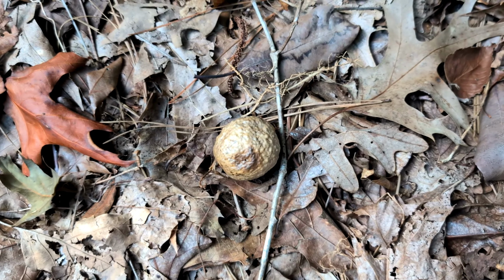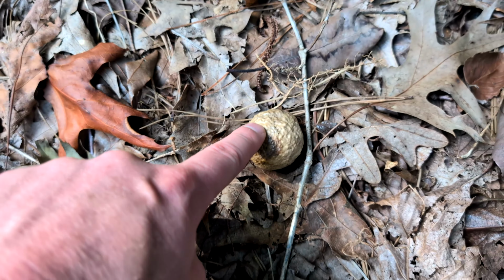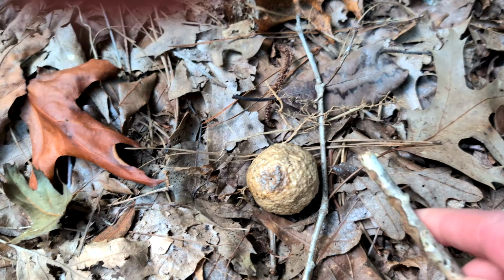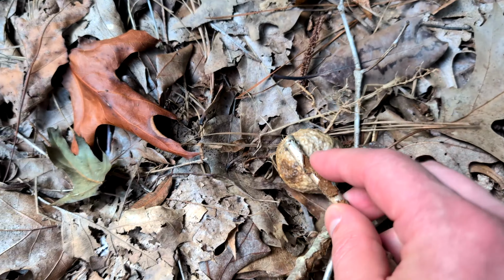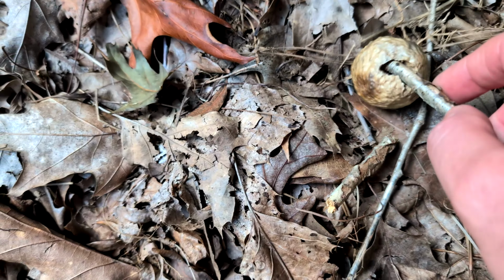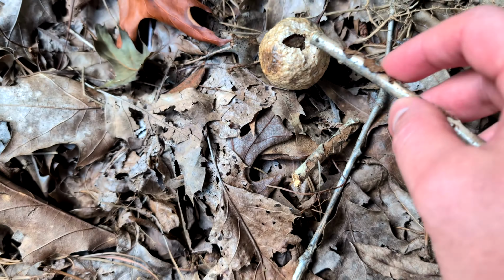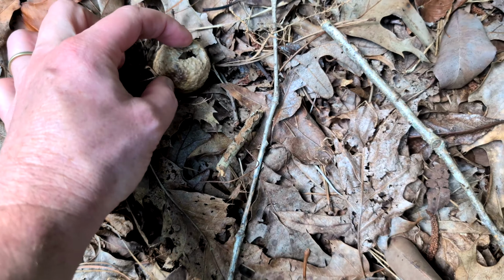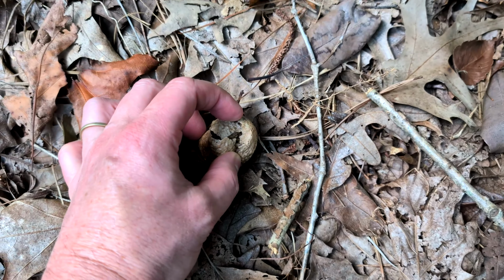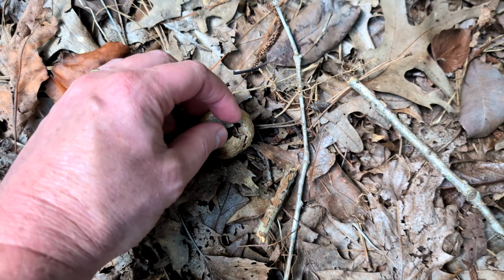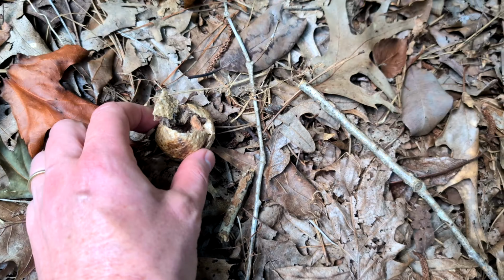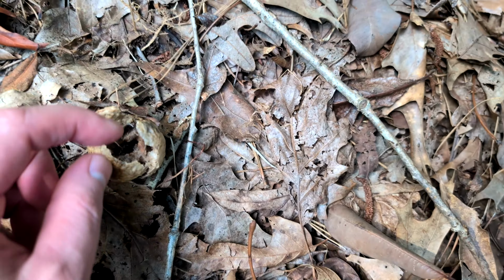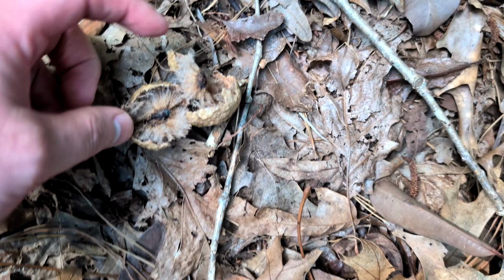And here out front, I found one that has completed its life cycle. It's kind of an empty husk. The little wasp will pupate and emerge from in there.